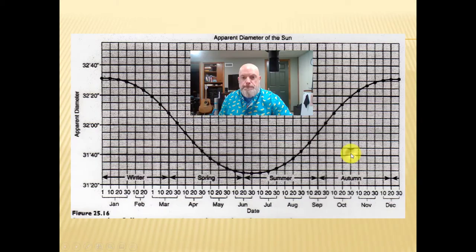Seasons. So first of all, there's this little graph here. I'll put this in the OneNote so you can look at this also. This is a graph of the sun's apparent size throughout the year, right? Apparent, how big it appears in the sky. All this stuff over here, if this doesn't make sense to you, it's really not a big deal. It's in 31 minutes, 20 seconds.